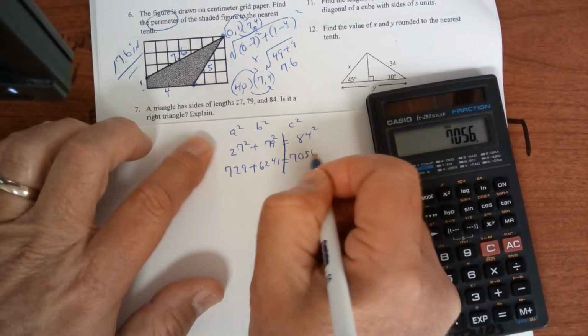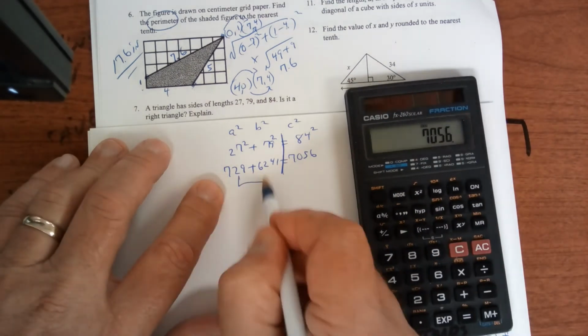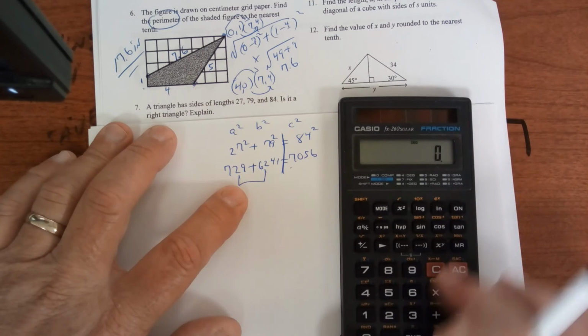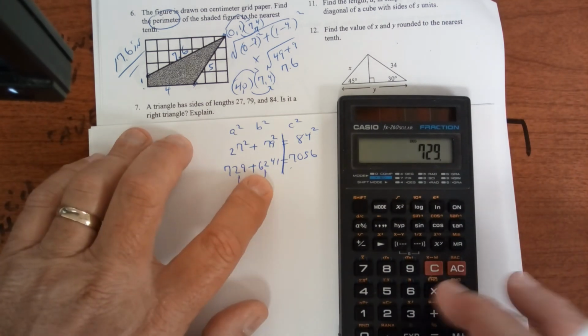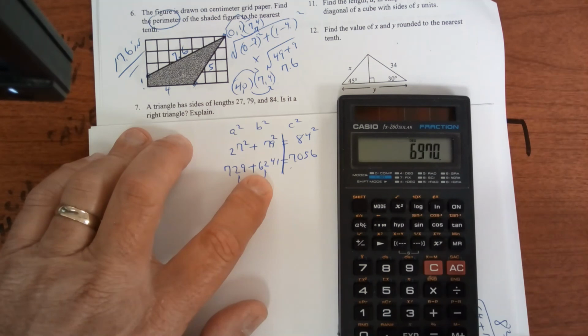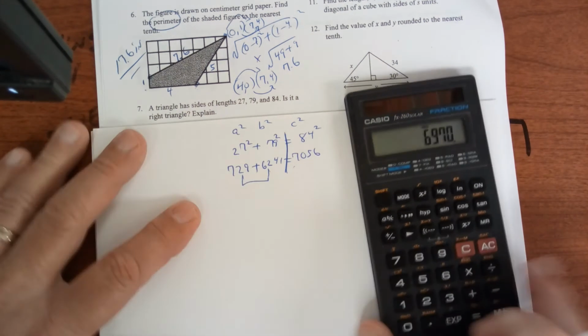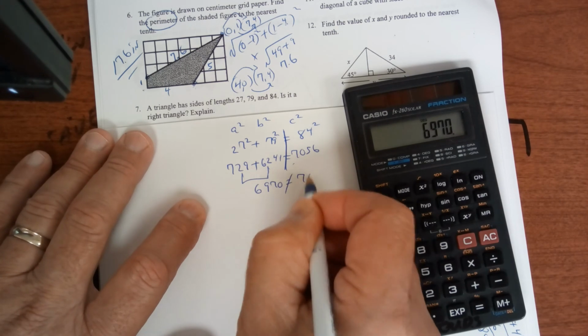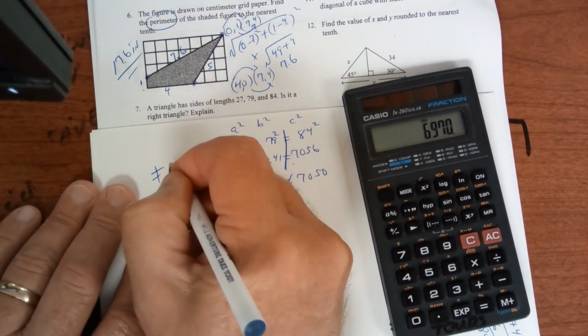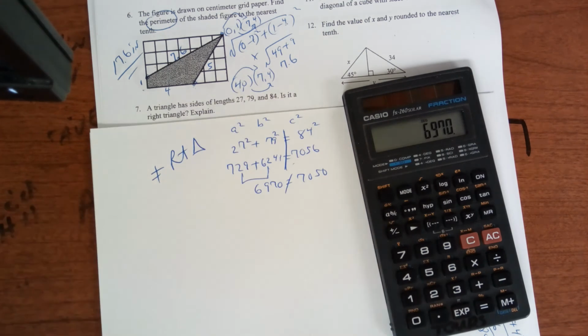Okay, so I'm going to add up these two and see if I get that. So 729 plus 6241, and I get 6970. So it's not the same thing. And since it's not the same thing, you're going to say not a right triangle. Okay? And that's how you do that.